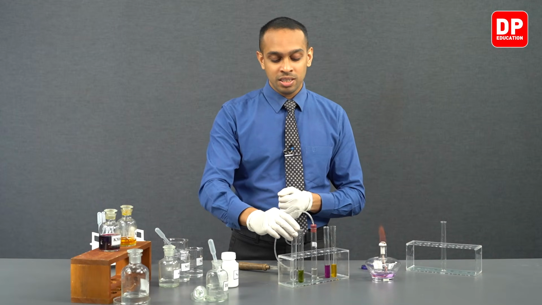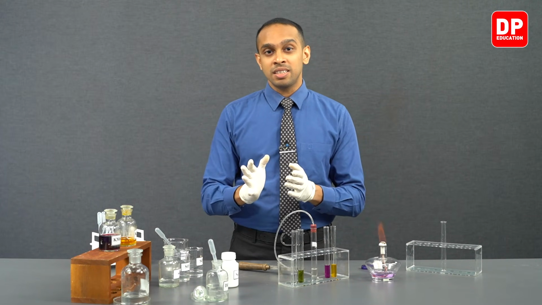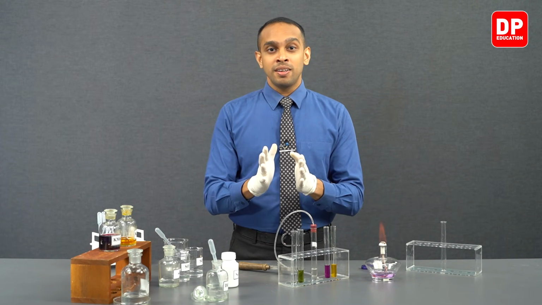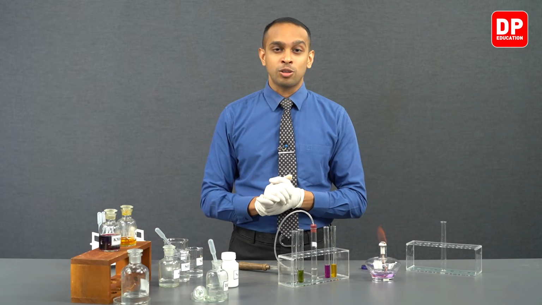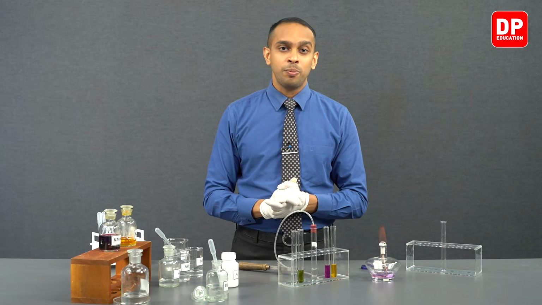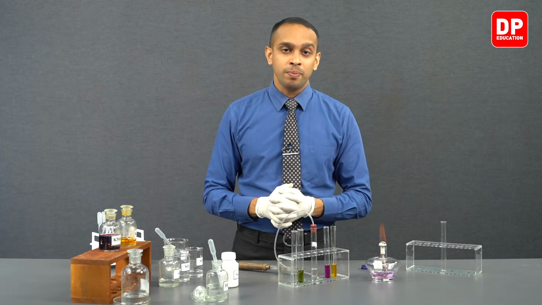So this is a very clear observation that when we add HCl to a solid ionic compound that contains sulfite ions, it will react with HCl to produce sulfur dioxide.